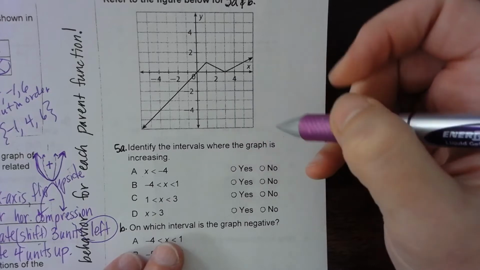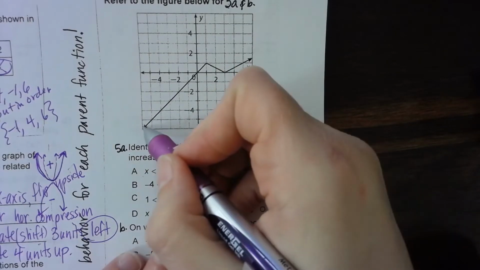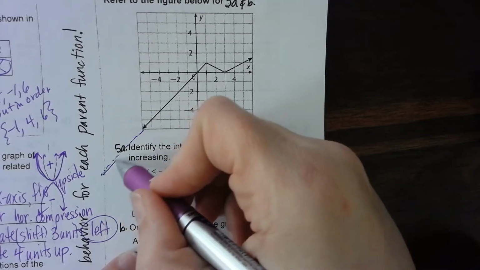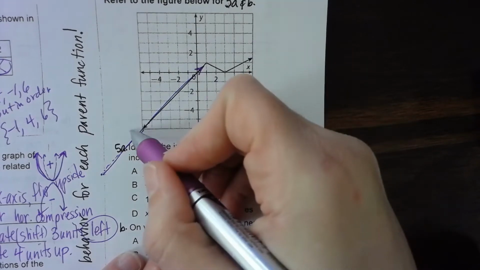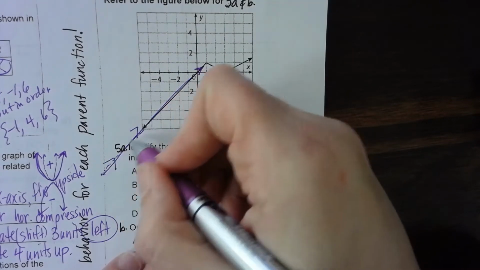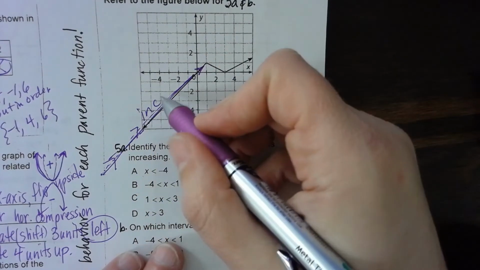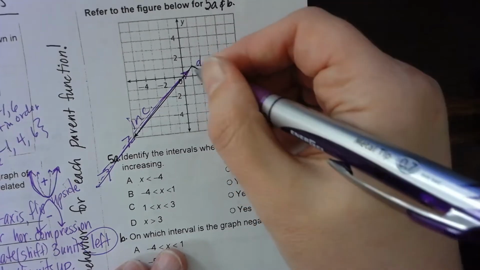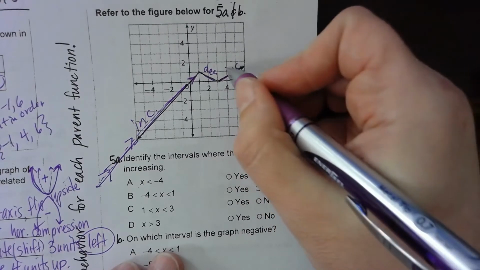5A, identify the intervals where the graph is increasing. This arrow right here just means that my graph is going to keep going down here. But this line itself is going up, right? Do you see how this line is increasing all the way along here? It's moving upward. So this line is increasing, and then it turns right here. This little section right here is decreasing, going down, and then this section right here is increasing again.